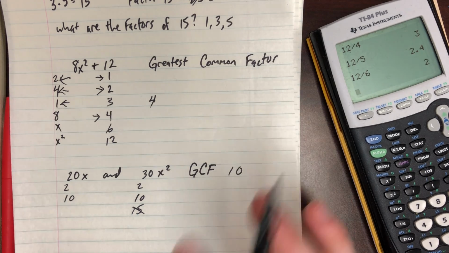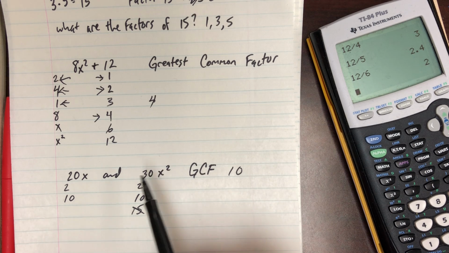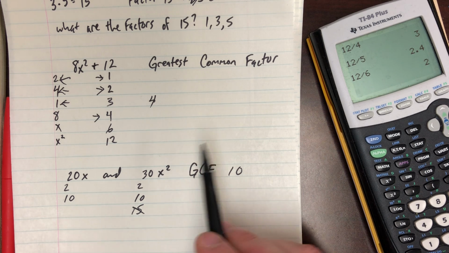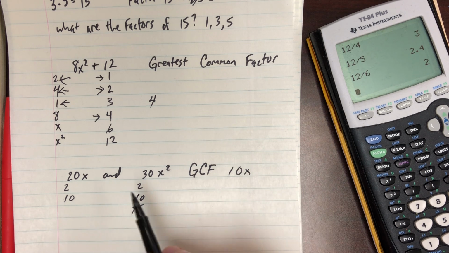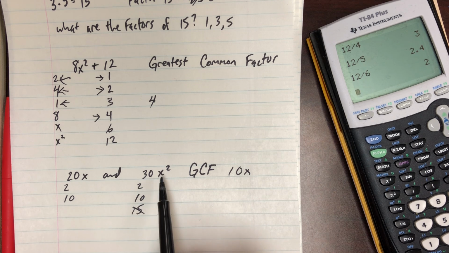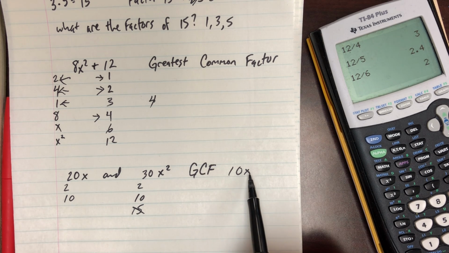The way you figure out the letters is, what's the most amount of x's that goes into both of these? A single x will go into there, and a single x will go into there. So I could put an x. Do 2 x's go into here? No. Even though 2 x's do go into here, they don't go into here. So I can only say that 10x is the GCF here.